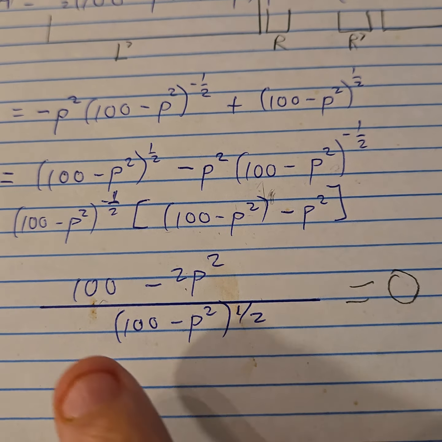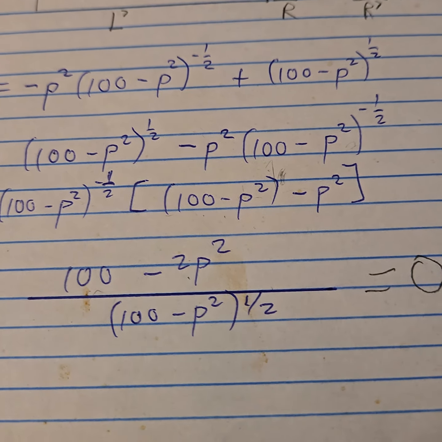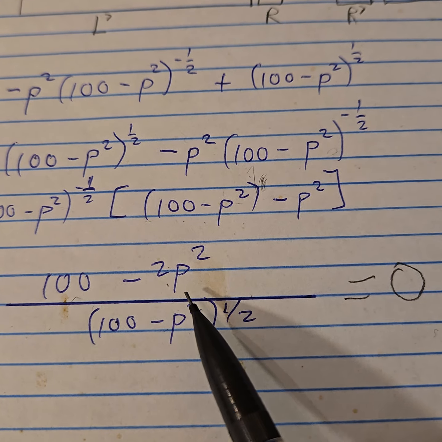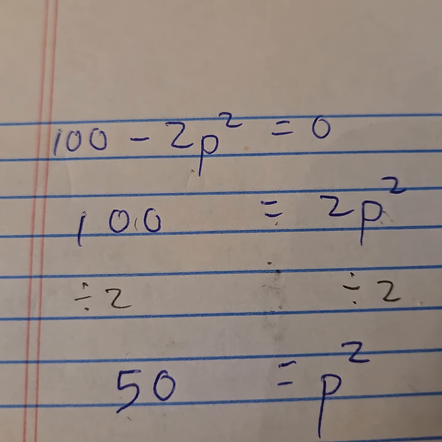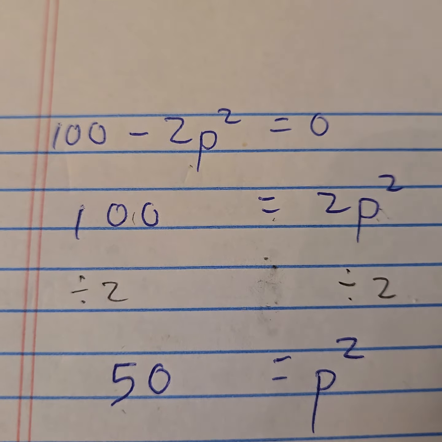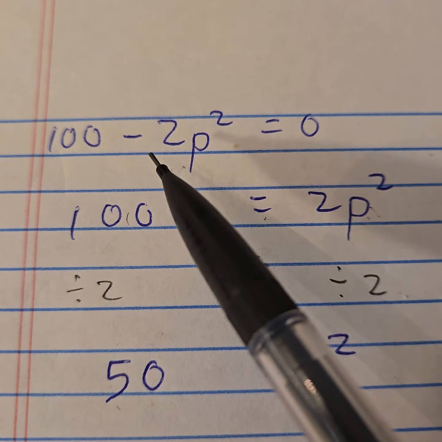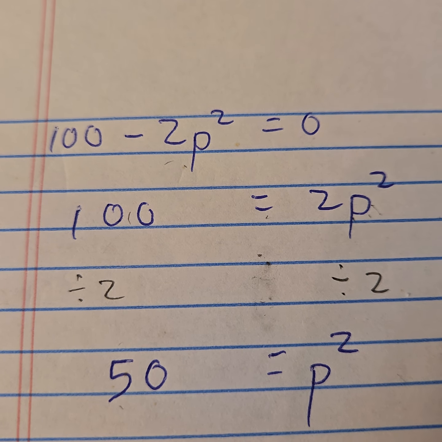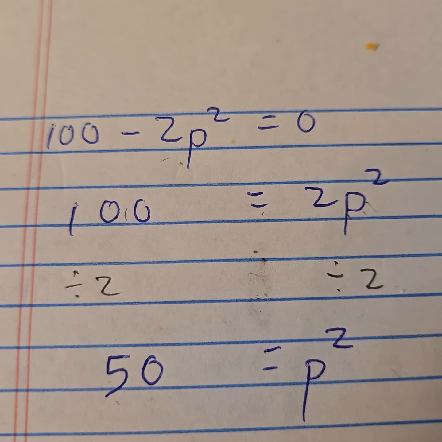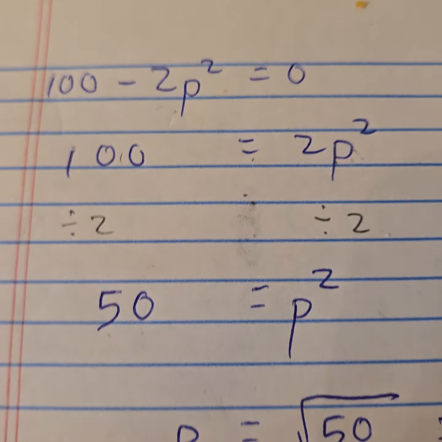A fraction equals 0 when the numerator is 0. So there's 100 minus 2P squared. We're going to set it to 0, which I do over there. Now there's many ways to simplify. Another person might divide through by 2. I happen to bring this minus 2P squared to the other side of the equal sign. We're both correct. I think they're equally correct.